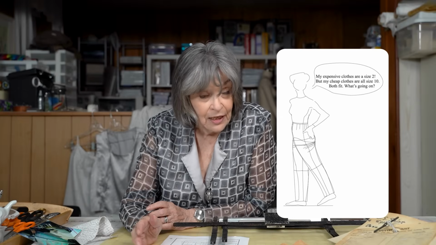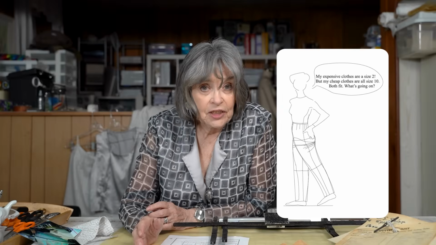And now I'm going to talk to you about grading. In an expensive store, you may wear a size 4, whereas in an inexpensive store, you may wear a size 10. That's quite a difference. But actually, the fit's the same. It's that the grade rule is different. And it may even be the same grade rule. They may call a size 4 a size 10 in one company and a size 4 in another company. They may be using the same grade rule, or they may not be using the same grade rule.